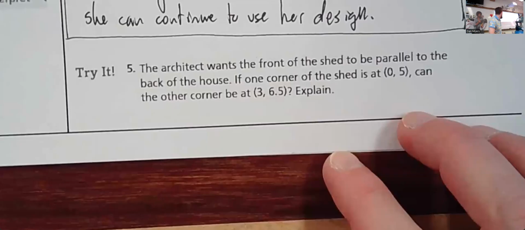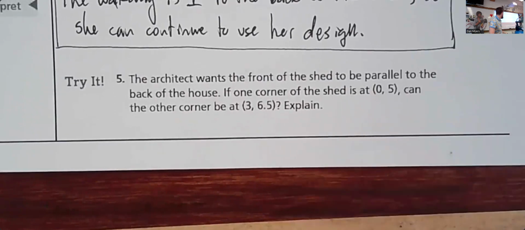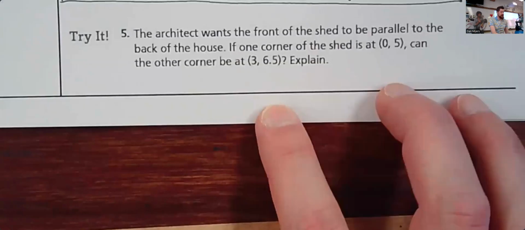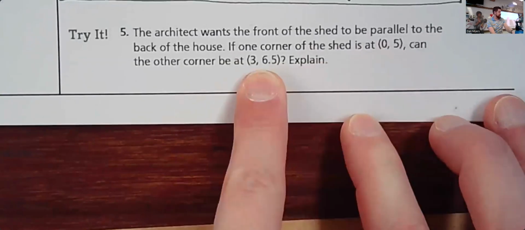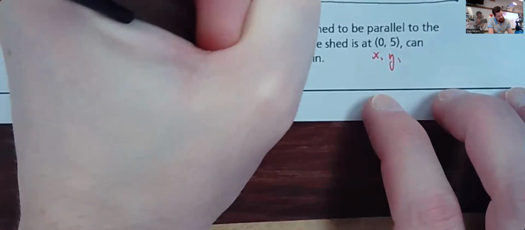All right, the very last part here. The architect wants the front of the shed to be parallel to the back of the house. If one corner of the shed is at 0.5, can the other corner be at 3 and 6.5? Explain. So we actually have to use the slope formula for this one because we're given coordinates. We've got an x1, y1 here and an x2, y2 right there. So we have to use the slope formula that we did on Thursday.